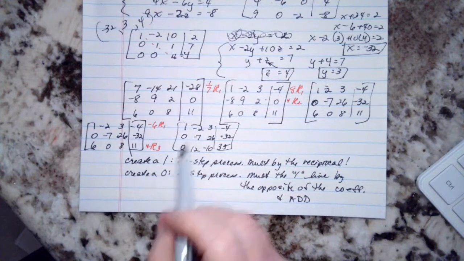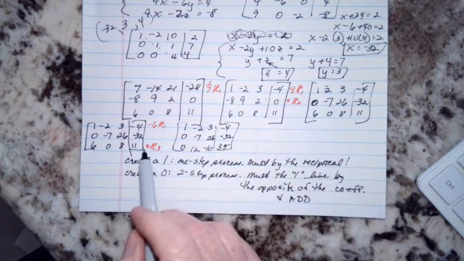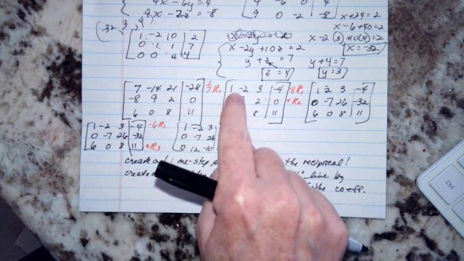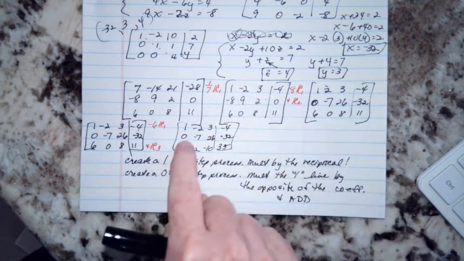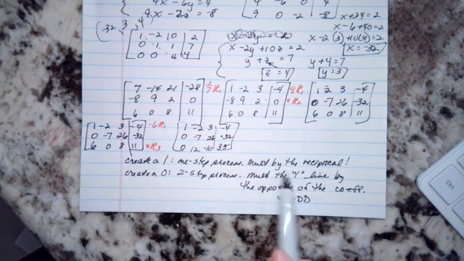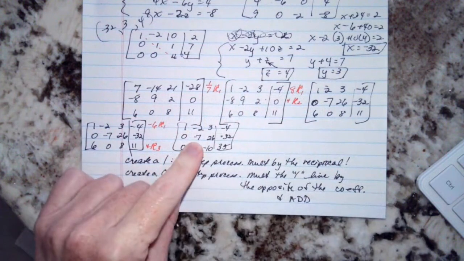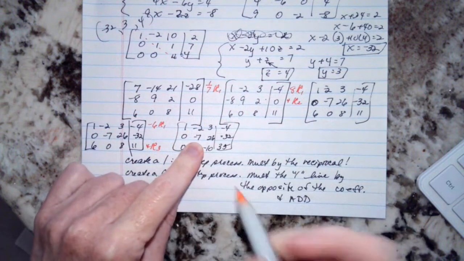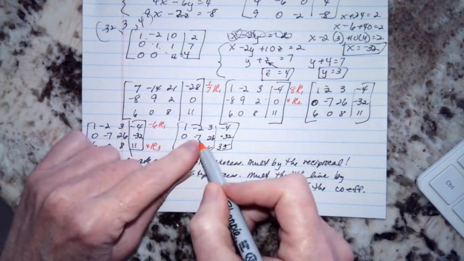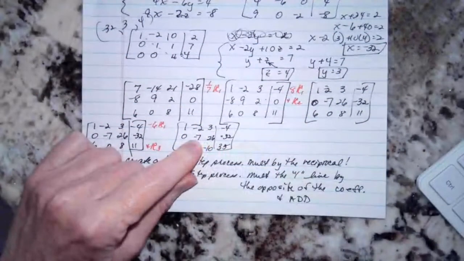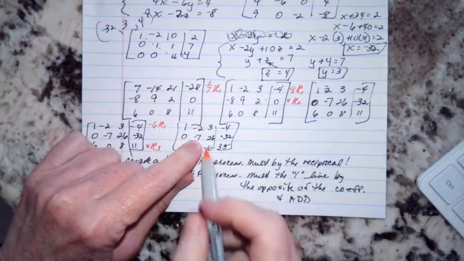Let's look at what the next step would be. I'm happy with having just taken 3 steps with you. We created a 1 right here. Then we created a 0. Then we created another 0. Our next step then would be to make this one be a 1. We've got 1, 0, 0. Now we're going to scoot over and make this one a 1. Let's go ahead and figure out what that would be.